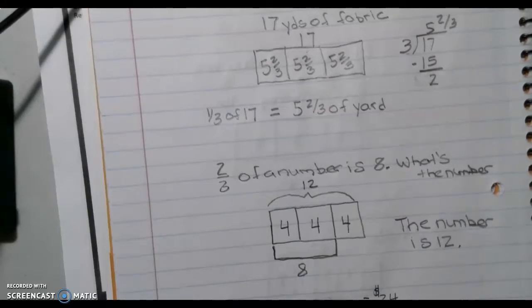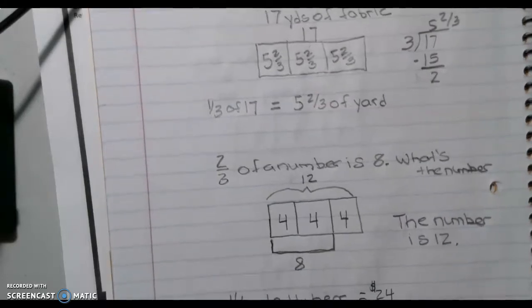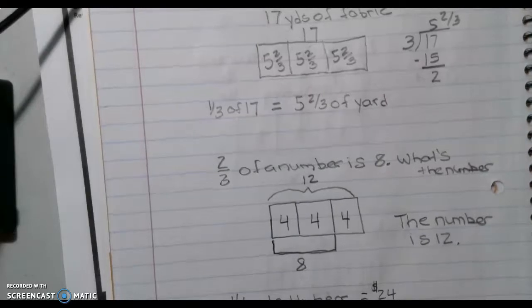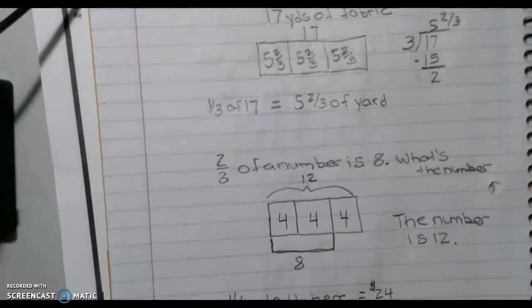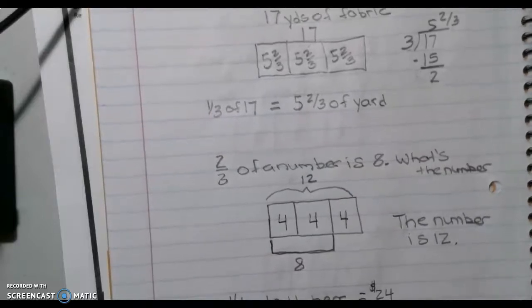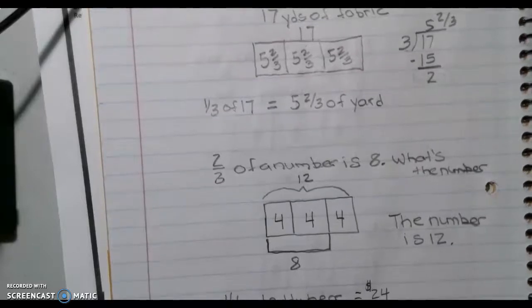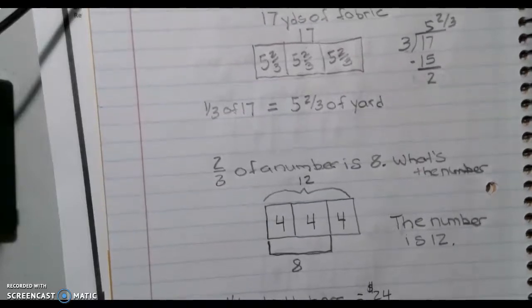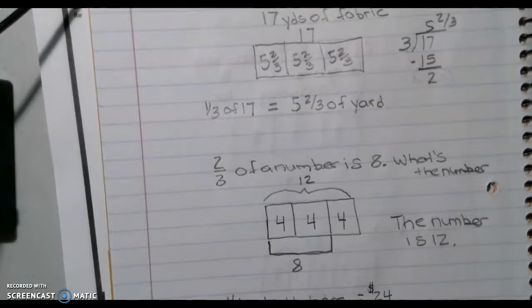So if this part was 24, and this part is 18, we could do 24 plus 18, and we find out that she started out with $42.